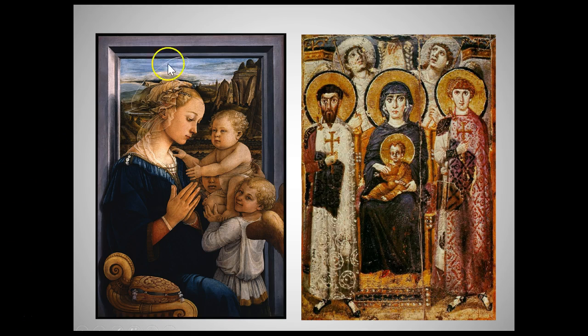Some things that should stick out is obviously this contrast of naturalism versus this sort of conceptual view of the figures. Remember, with early Christian and Byzantine art, they weren't interested in imitating nature. And so the figures are flat, linear, they're sort of floating, usually against a gold background. Very formal, very rigid. And the figures seem like they're in another world, it doesn't seem earthly.